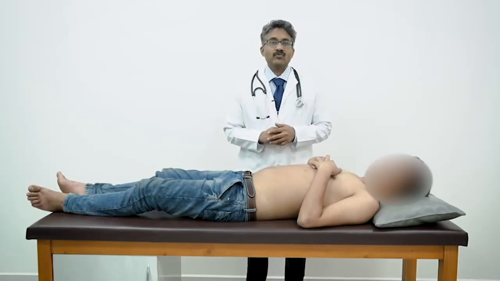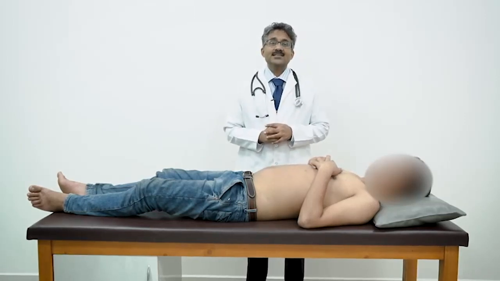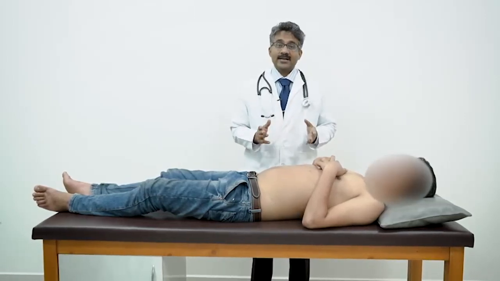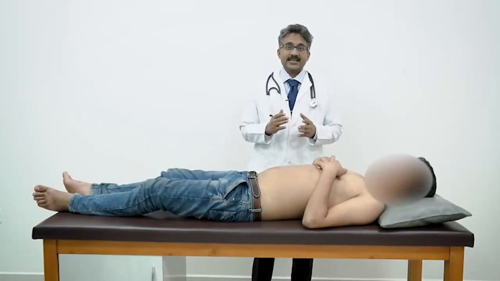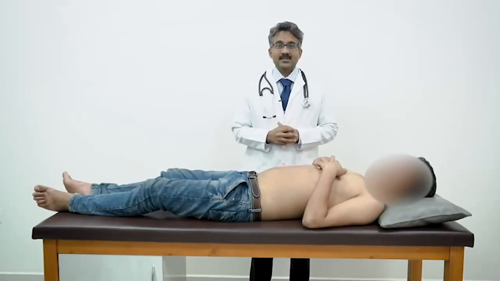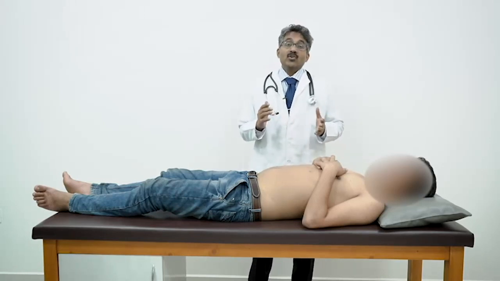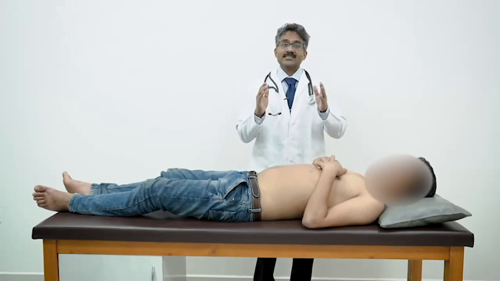KF ring. You have to look for a KF ring because in Wilson disease they can get acute or chronic hepatitis. You have to look for a KF ring. Then anemia, pallor, you have to look. So you have to look for pallor in a case of abdominal system examination.